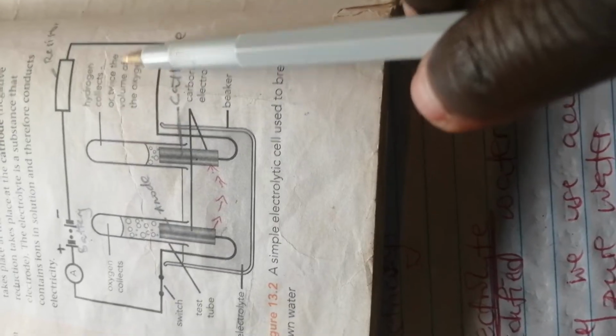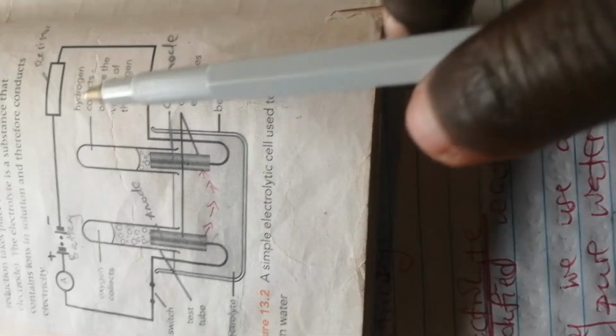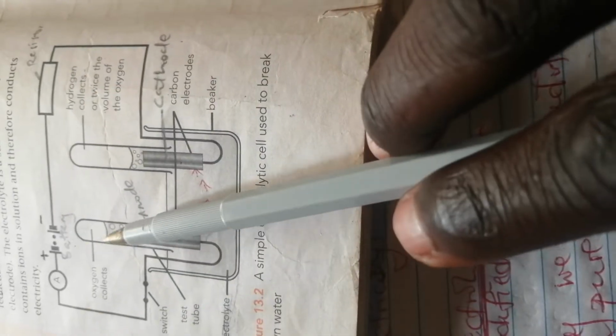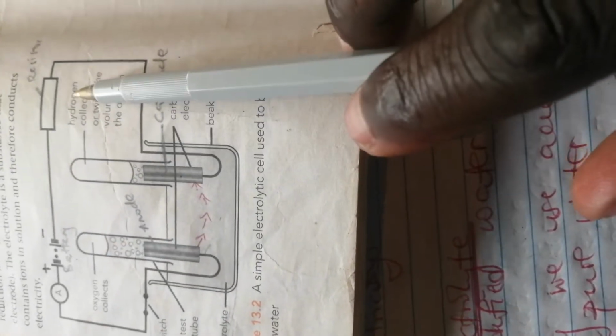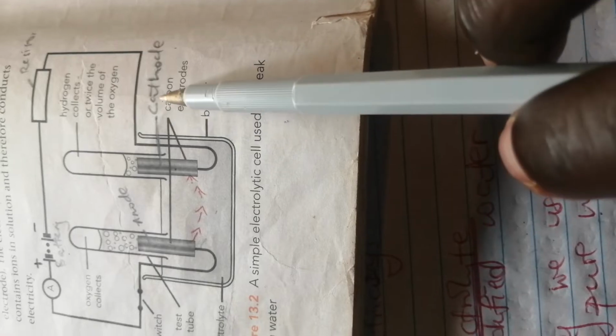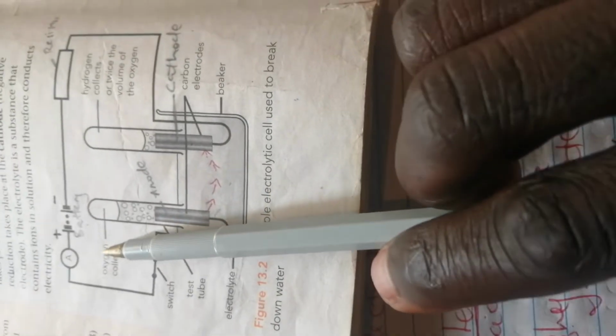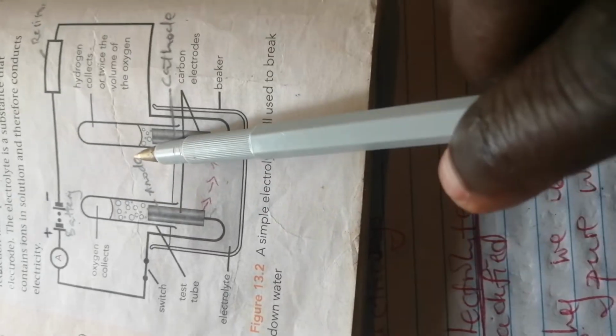collects twice the volume of what? Of oxygen, which means the hydrogen produced here is 2 times the volume of what? Of oxygen. The hydrogen produced at the cathode is 2 times the volume of oxygen produced at the what? At the anode. This is the electrolysis of what? Of water.